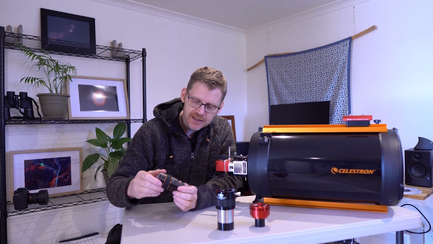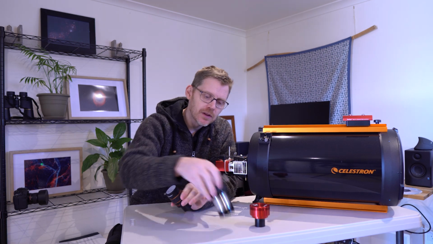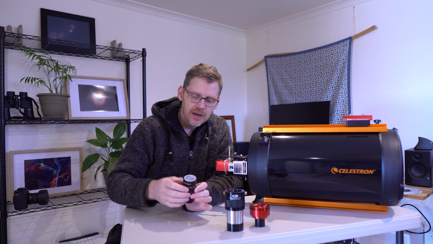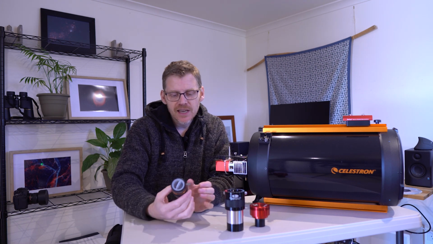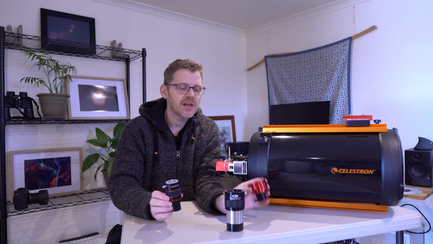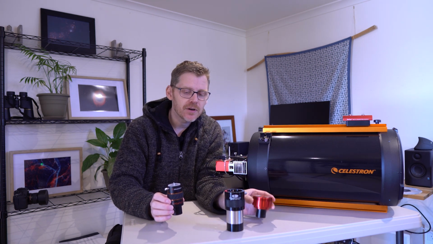This is not a detachable design, so the actual Barlow element doesn't unscrew like this one. Now in this case, this is a 3 times Barlow, so it's not actually a natural match for this camera.